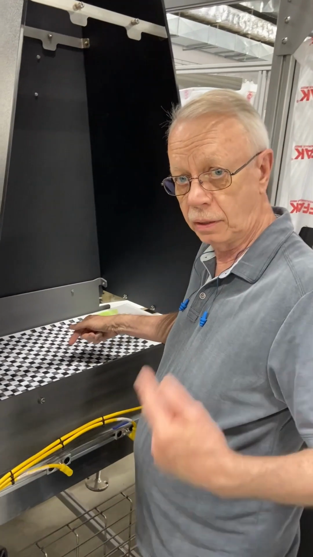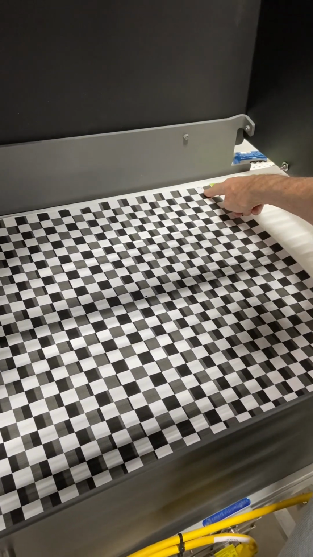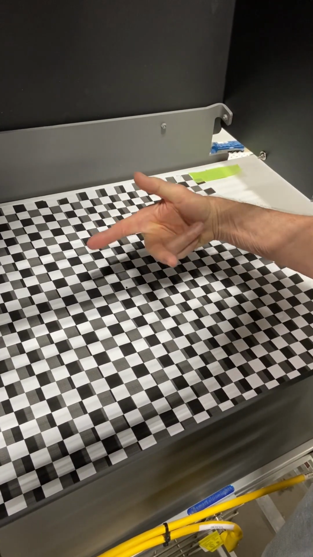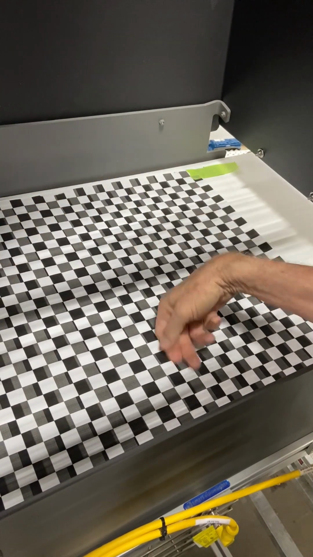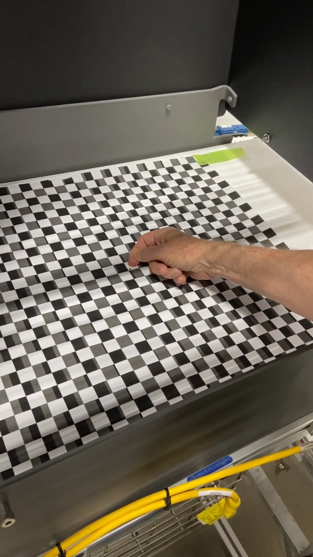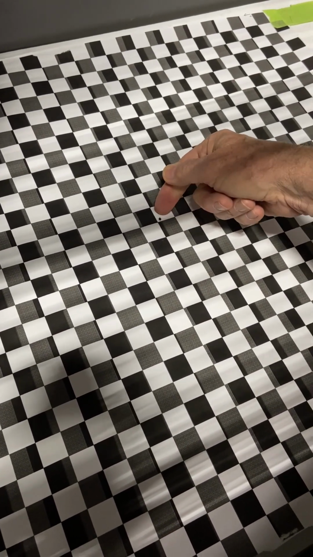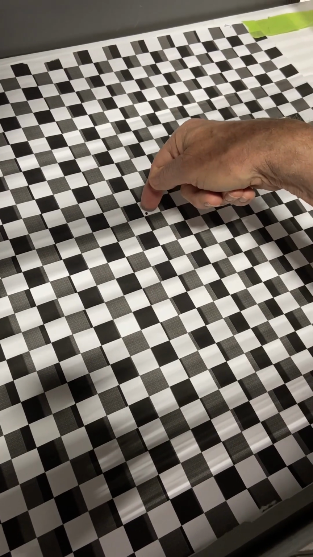And if you come a little bit closer, you're going to see I have marked on the calibration sheet an arrow that specifies that you're going in the positive X direction of the belt travel. And also notice that I have a little pencil mark right on one of the squares here, and that's going to be the origin of the calibration.